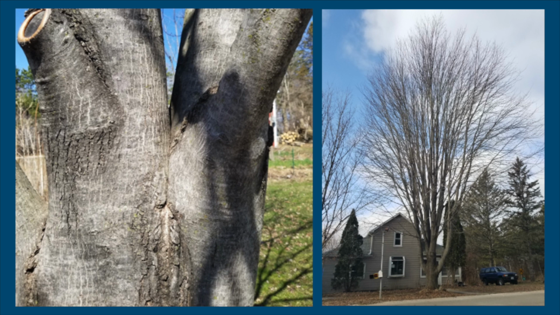Here is an example of what an inclusion looks like from the outside. You can see it has a tight V-shaped crotch, and they are very much two individual branches that are pushing against each other to grow. When both branch and stem are the same size, it is called codominant. Inclusions are very common in codominant trees. The picture on the right is a maple tree that has a very tight growing pattern and is full of inclusions. Maples are prone to inclusions, and without pruning, it is rare for them to have strong branch attachments.